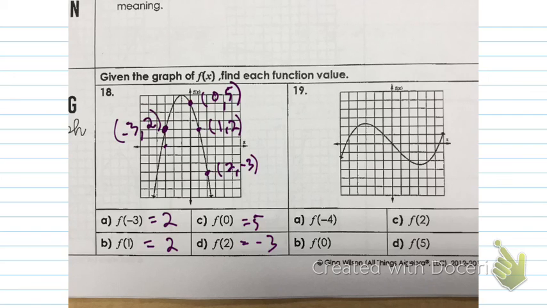All right, so for this one, when x is negative 4, y is 2. When x is 0, y is 0. When x is 2, y is negative 2. And when x is 5, right there, we got a negative 1. Cool, so I'm just going to throw that in there for fun.